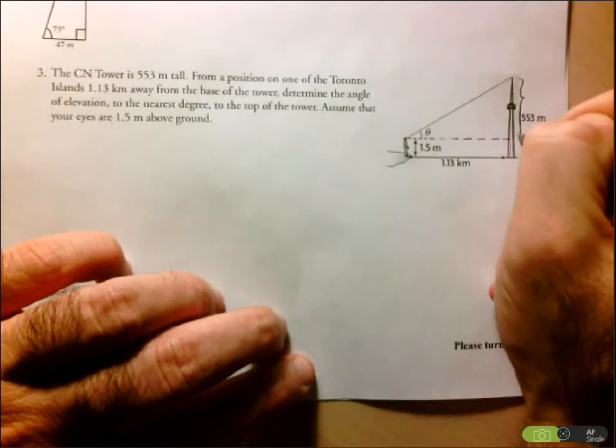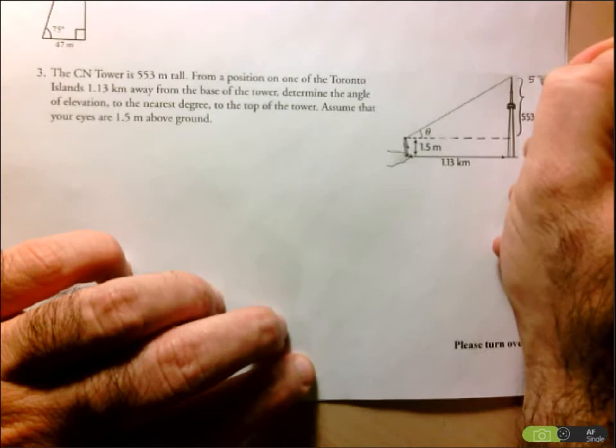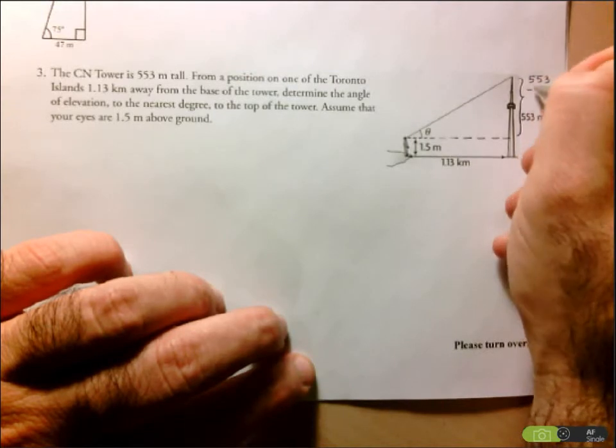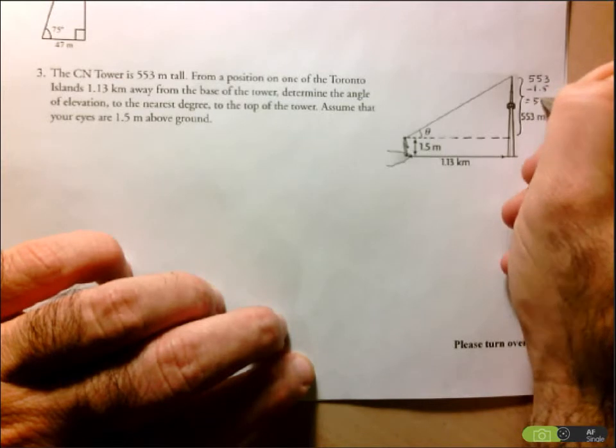Okay, so the first thing I'm going to do is calculate the height of that triangle. So that's going to be 553 minus 1.5, and if I calculate that, that's going to be 551.5.